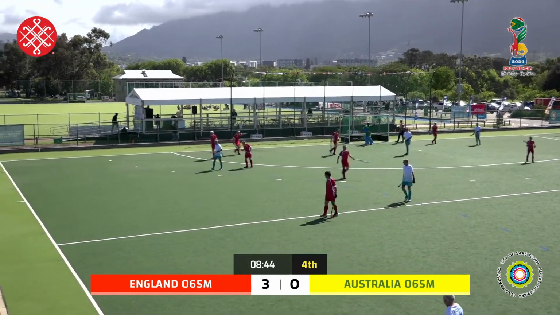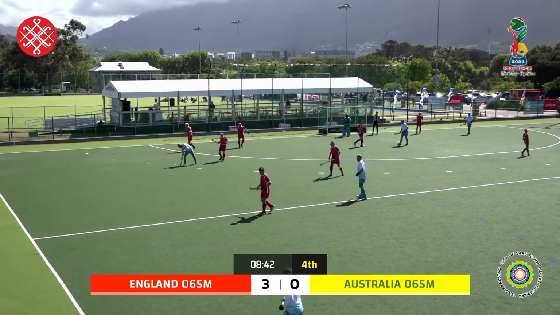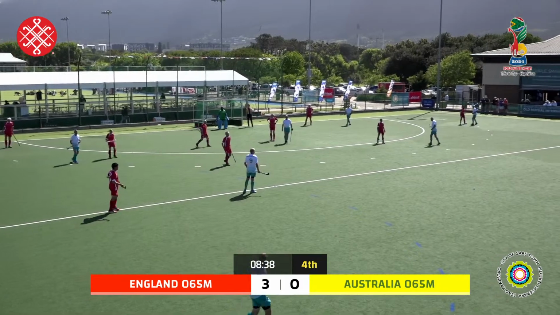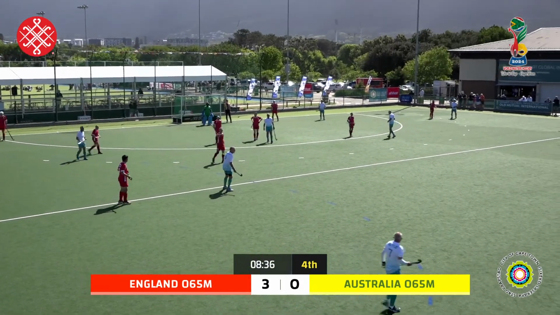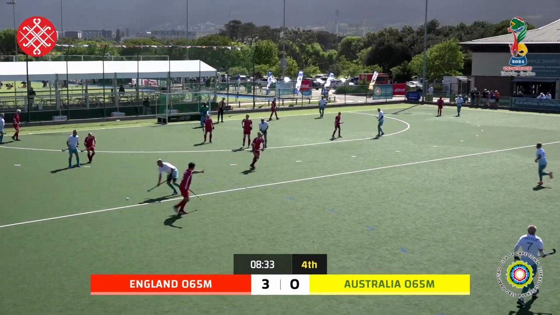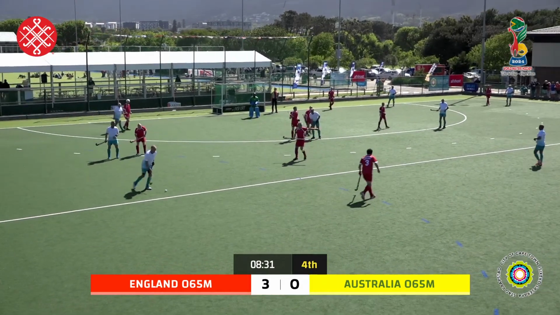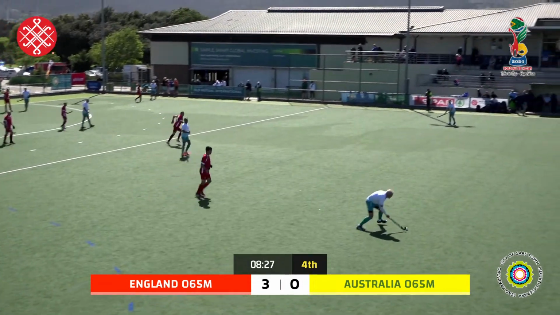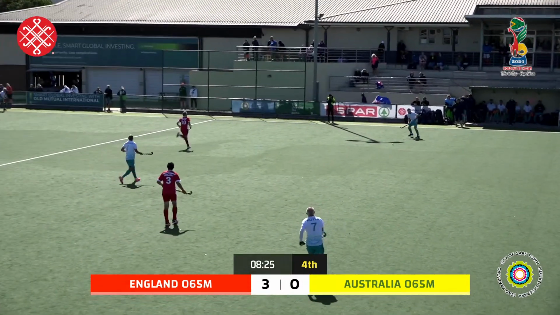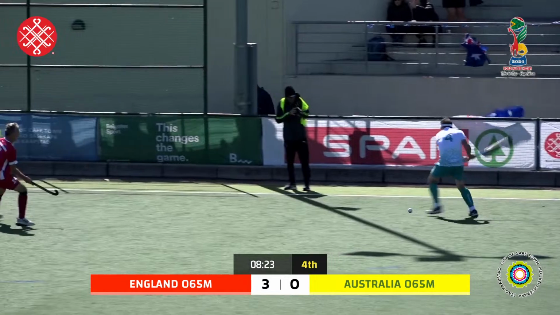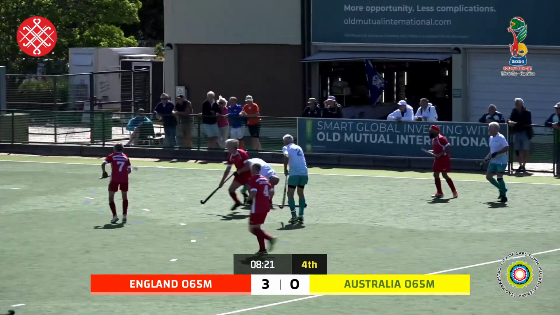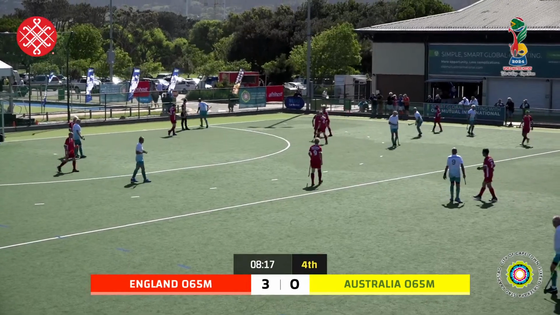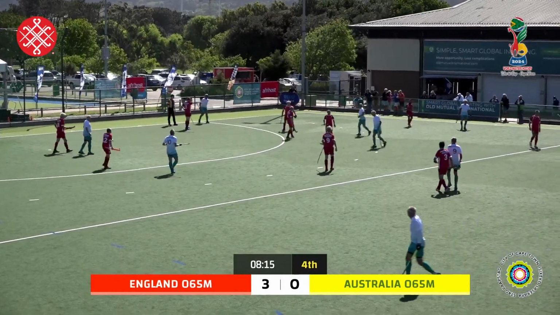So Australia, with 8.5 minutes to go, have a long corner, looking to hit back. It's been all England in this fourth quarter. Very good control from them. Australia get another long corner.